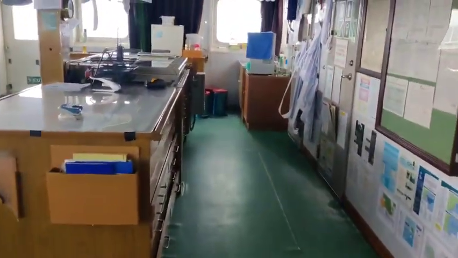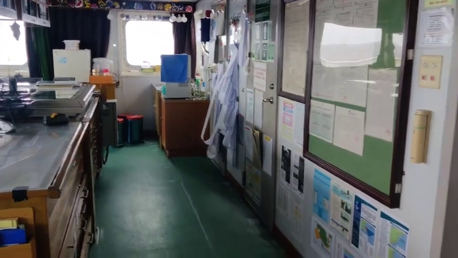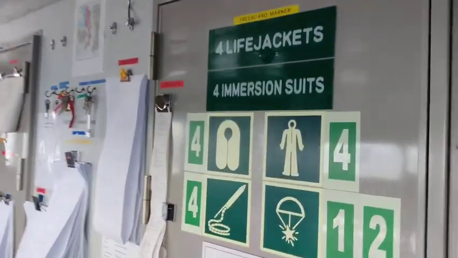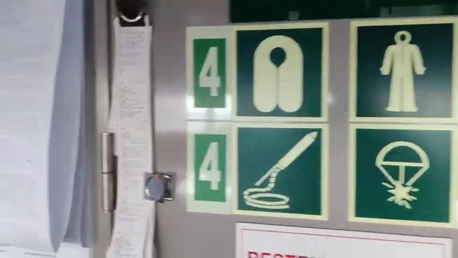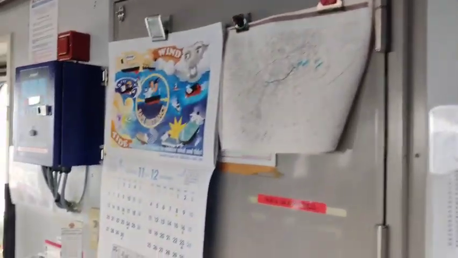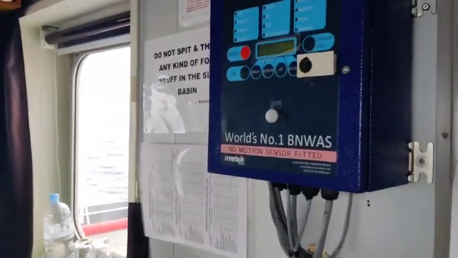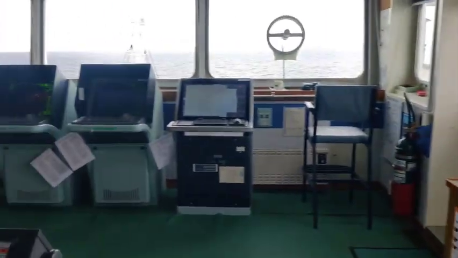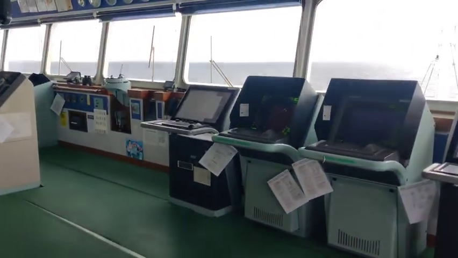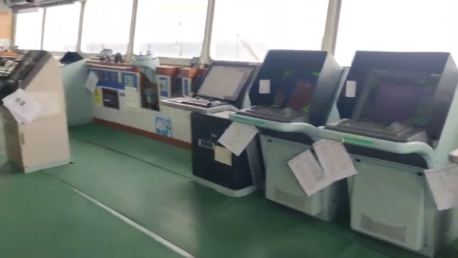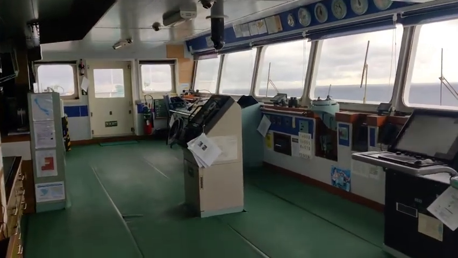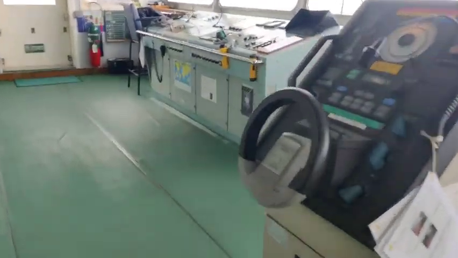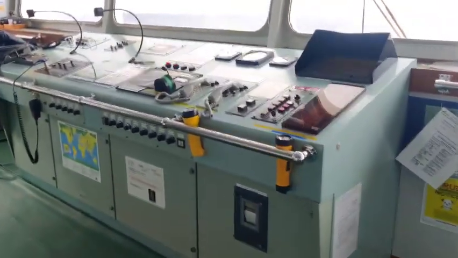This is all about the overview of the bridge. Here we have the navigational lockers. Inside we have all the life jackets and immersion suits, and this one is the electrical room. You can see our bridge, how it looks. This one is ECDIS, 2 radars, 2 ECDIS, and the telegraphs from where we can communicate with the engine room.